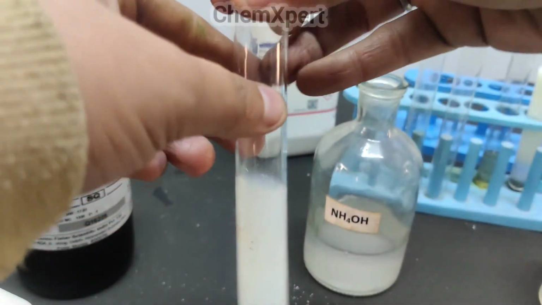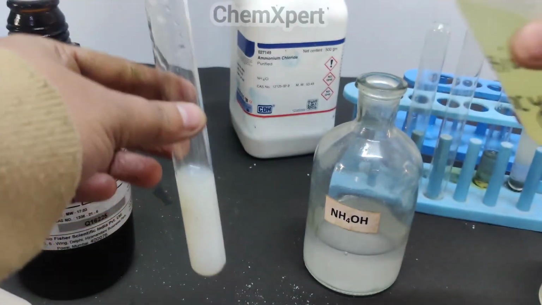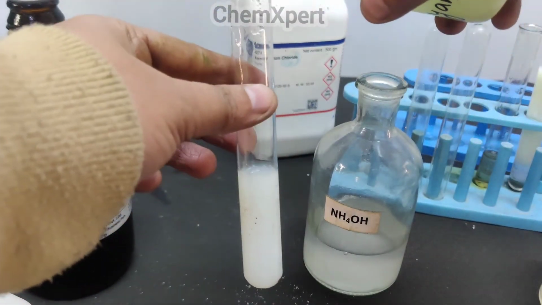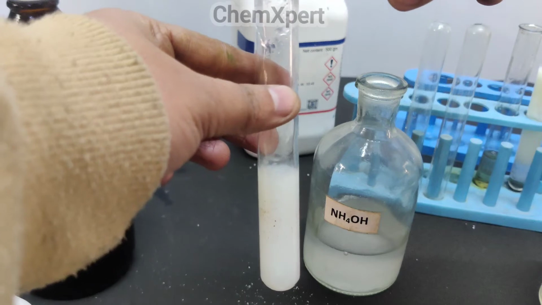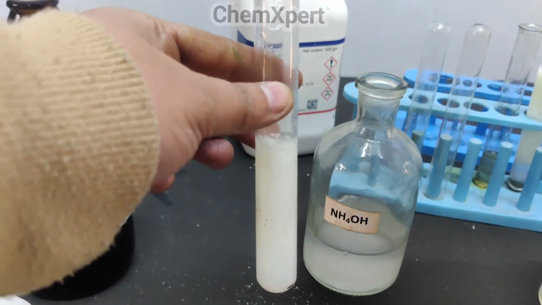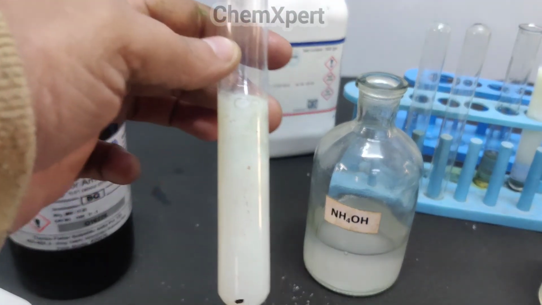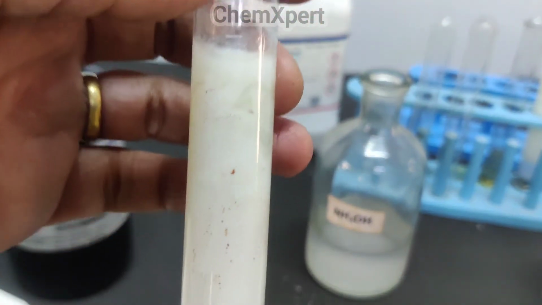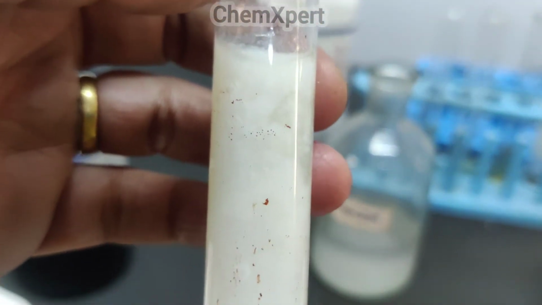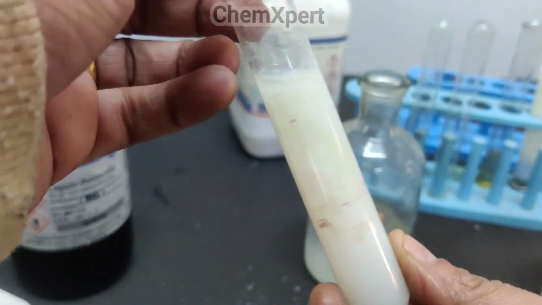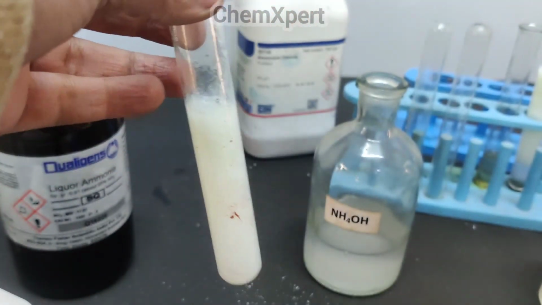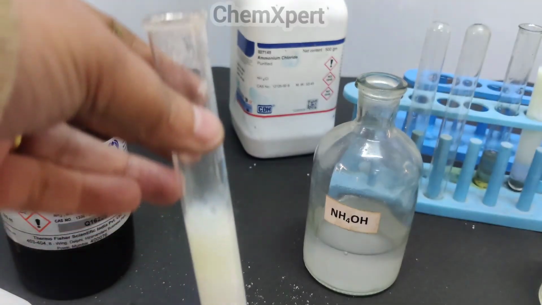But the moment I add potassium ferrocyanide, you can observe a dense bluish white precipitate is formed. At this junction, this is a dense precipitate which is formed. So this shows the presence of zinc in it.